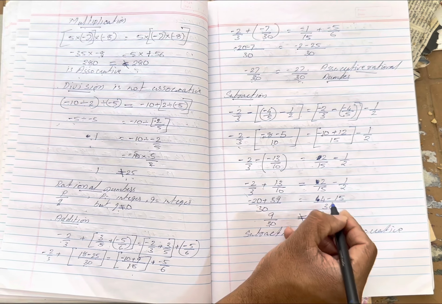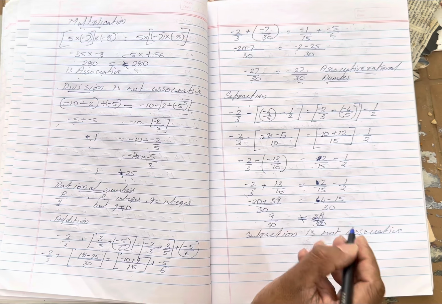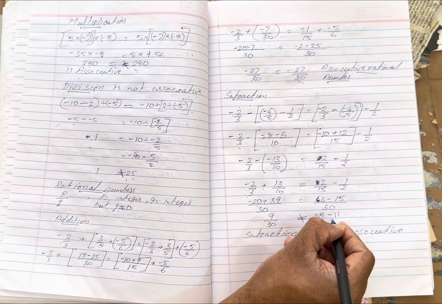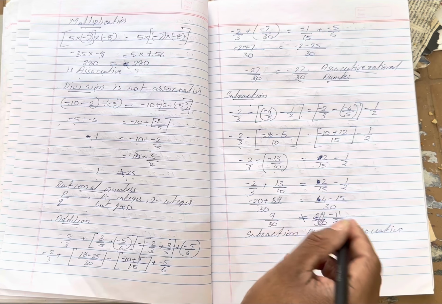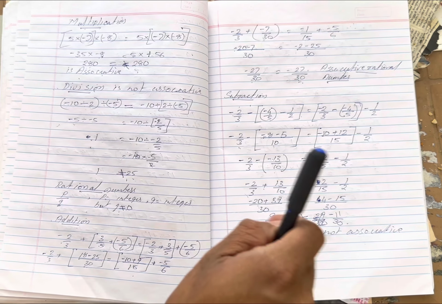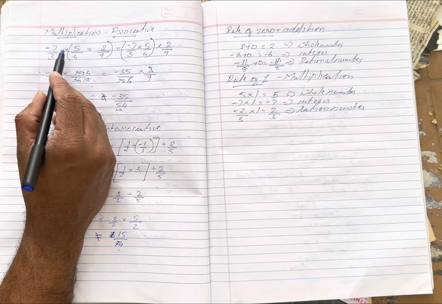30 is the common factor. It will become 4 minus 15 by 30. Answer is minus 11 by 30. So LHS is not equal to RHS. So subtraction is not associative. Now we look at the associative property of multiplication.